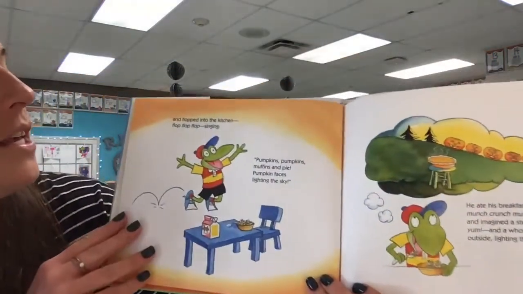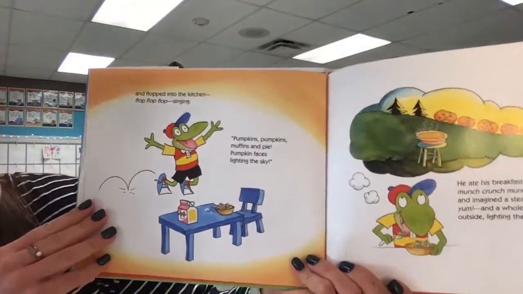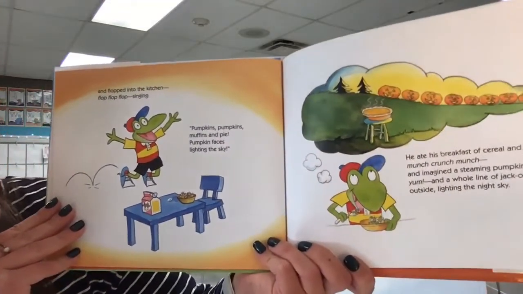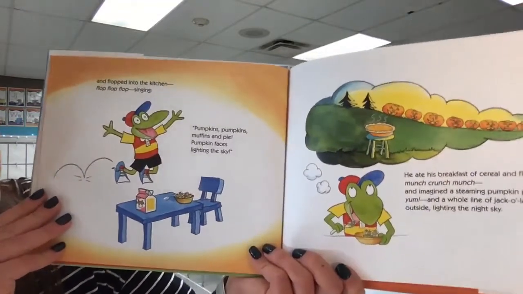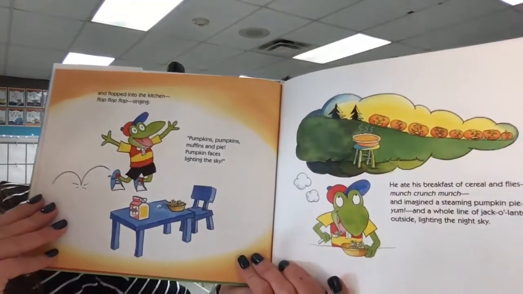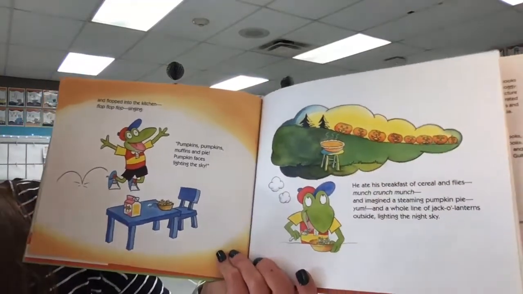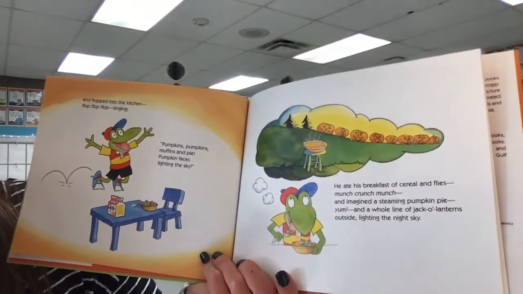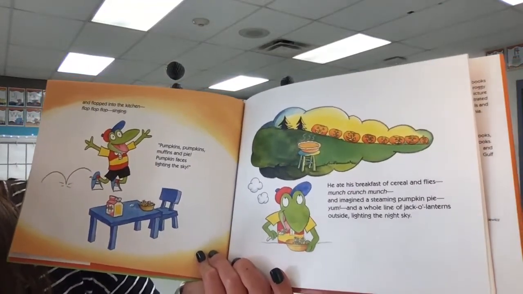And flopped into the kitchen. Flop, flop, flop, singing, "Pumpkins, pumpkins, muffins and pie. Pumpkin faces lighting the sky." He ate his breakfast of cereal and flies. Munch, crunch, munch, and imagined a steaming pumpkin pie. Yum!